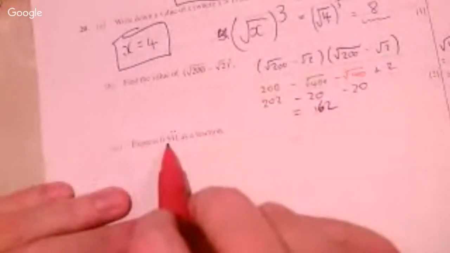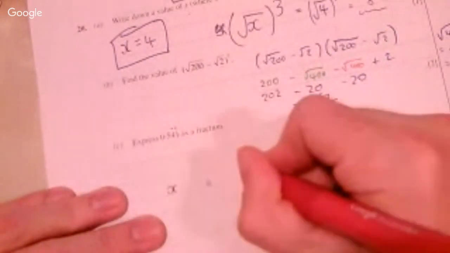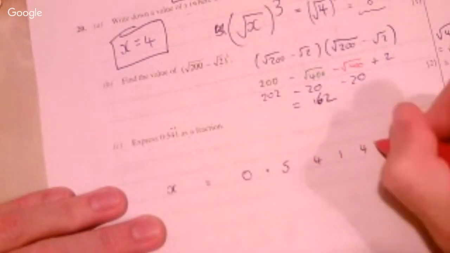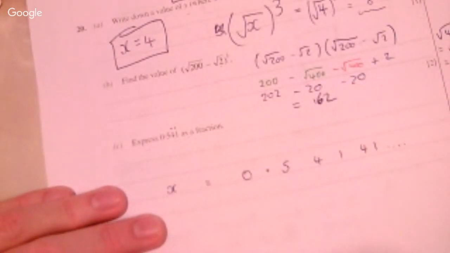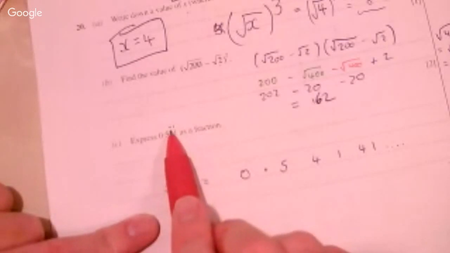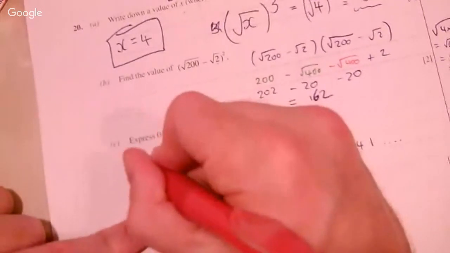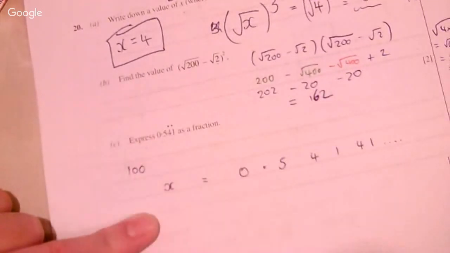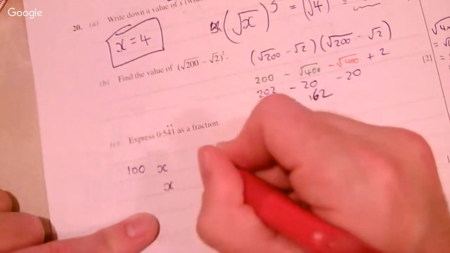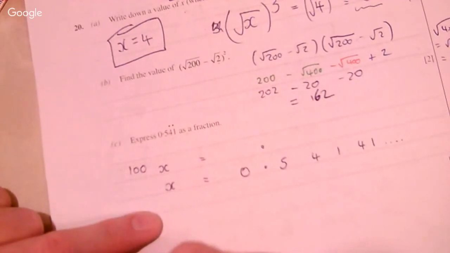Express 0.541 recurring as a fraction. Okay, so what we do, we set it out quite cleverly. We say x equals 0.54141, blah, blah, blah. It's just the 4 and the 1 that's repeating. And the reason why I left a line is because however many dots there are here, I'll times by 1 and that many zeros. Like, so there's 2 dots, be times by 100. If it's 1 dot, times by 10, 3 dots, times by 1,000. So 100x equals, and you must line up your equals and your points. If you don't, you'll mess it up, I promise.